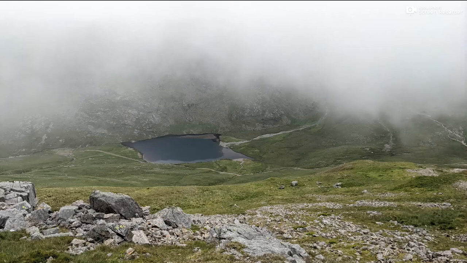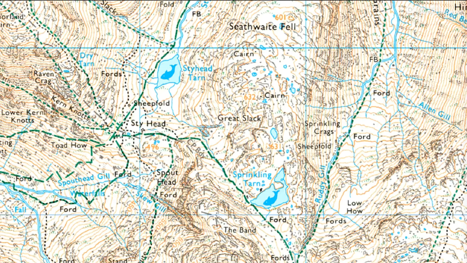So let's see if we can identify that. If we start with Styhead Tarn, well, yes, we have a similar shape. We've got a point here and a point there. We've got water flowing in there, and we've got these double streams here, and also a path coming across.